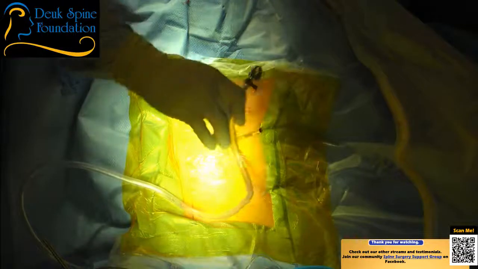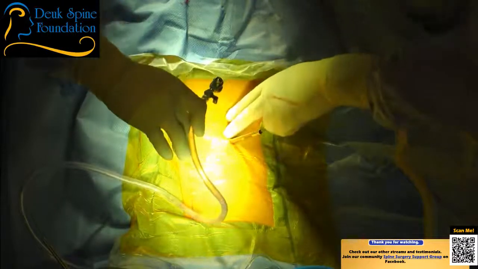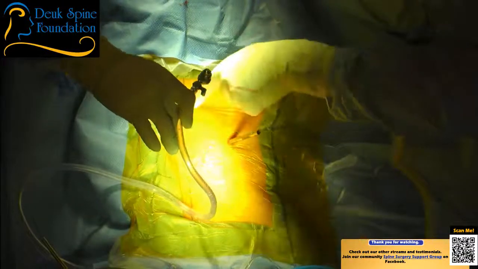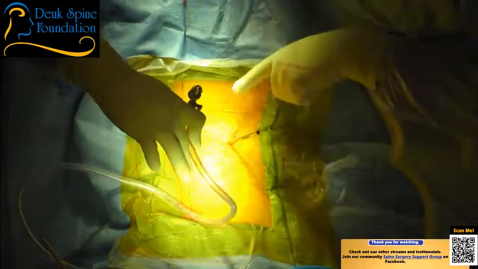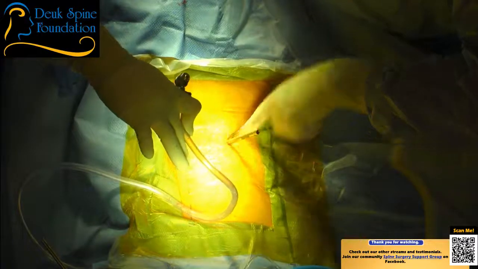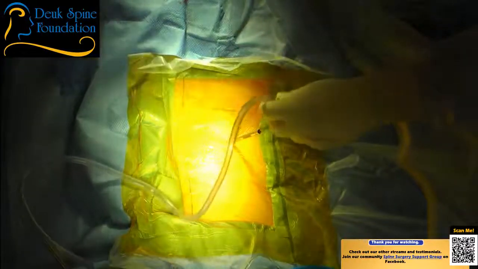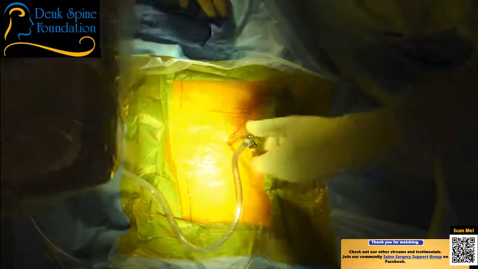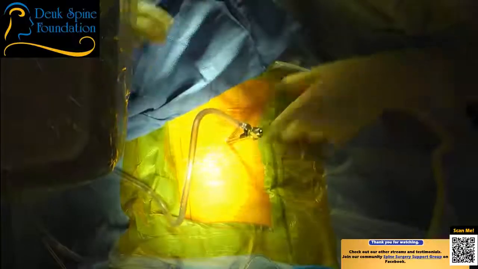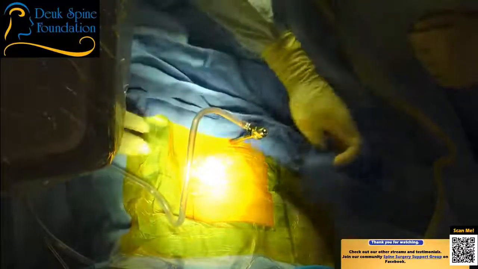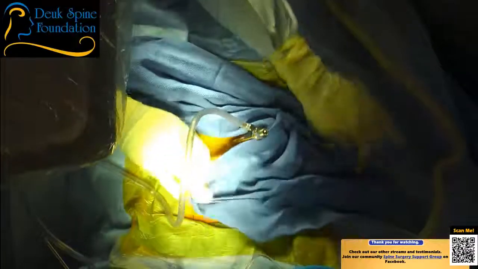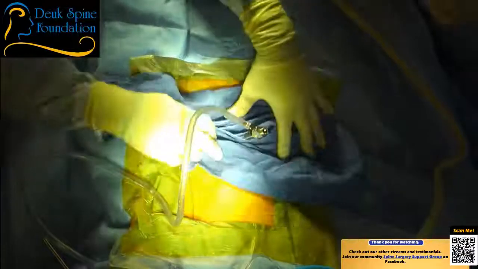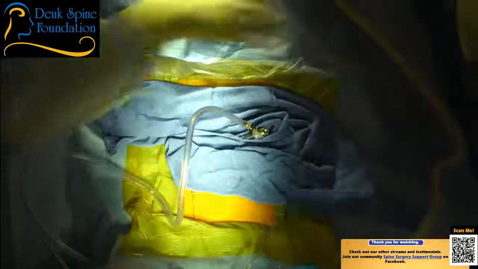All right, so far we fixed two painful discs, L4-5 and L5-S1, using a tiny 7mm Band-aid incision with the Deuk laser disc repair. It's only done at Deuk Spine Institute. You have to come to Florida to get this surgery. Sorry. Until I clone myself and my team, you got to come here.